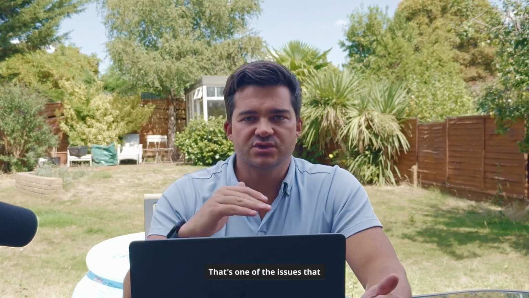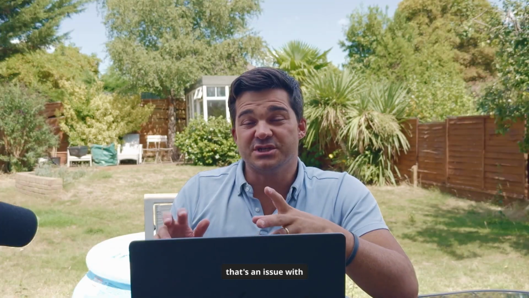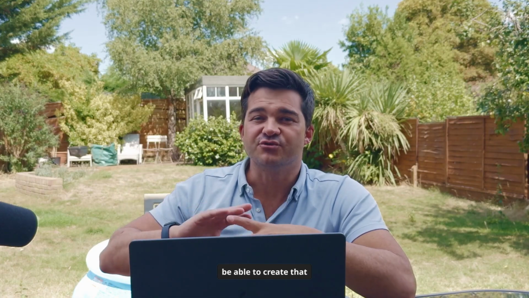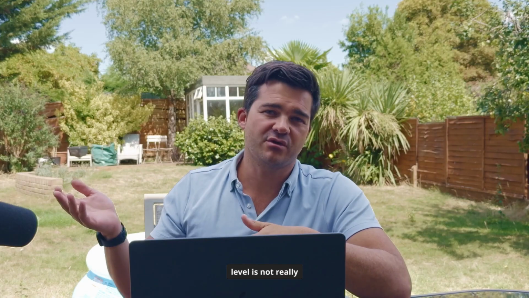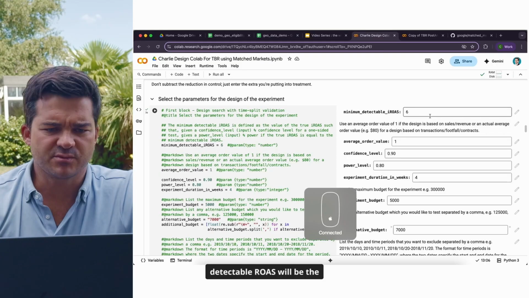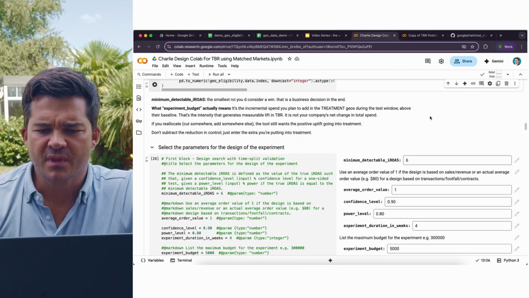That's one of the issues, that you have that diminishing return curve that can happen. And that's one of the main issues you have with geo tests. It's an issue with smaller channels because there's so much noise, because you have the big channels and then you're testing a smaller channel. And then you have to push a channel so hard to create that signal out of the noise to be able to find that incremental lift, that at that level, it's not really interesting to spend anymore. That's usually something I see quite regularly. And so minimal detectable ROAS will be the minimum ROAS I'm happy with.